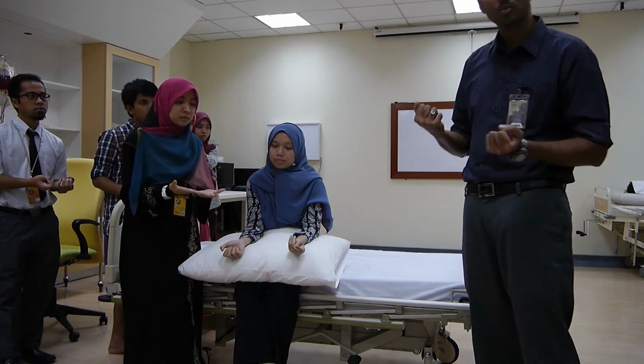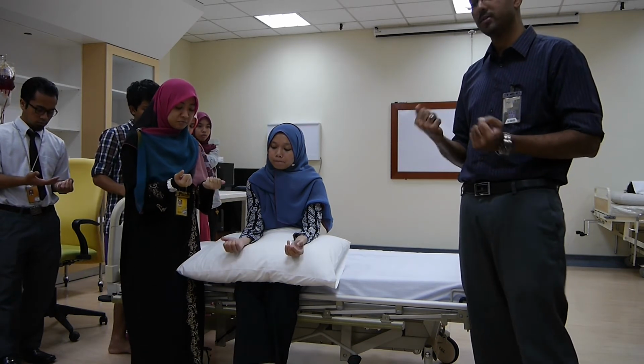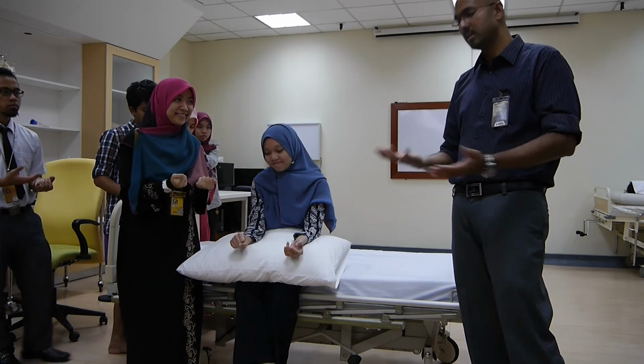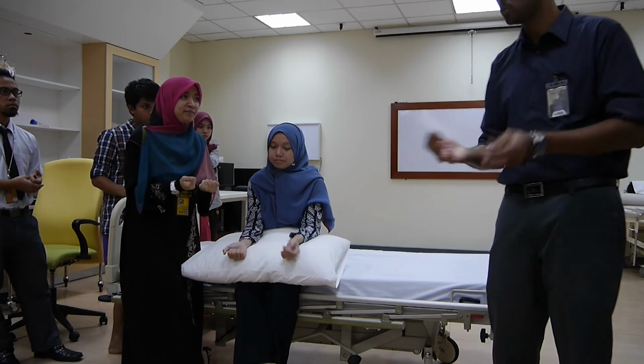Yes, finger cascade as well. Know what's finger cascade? Yeah? If you don't know, don't say yes. Okay, now finish. Provocative test for median nerve, or specific for median nerve.